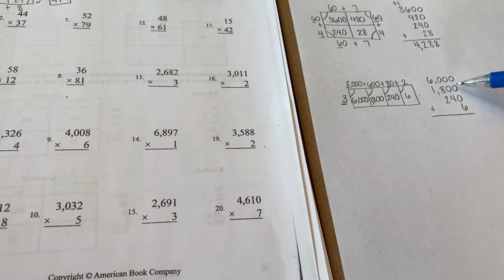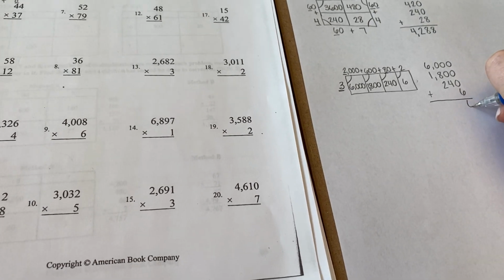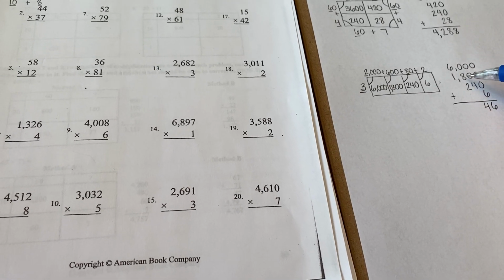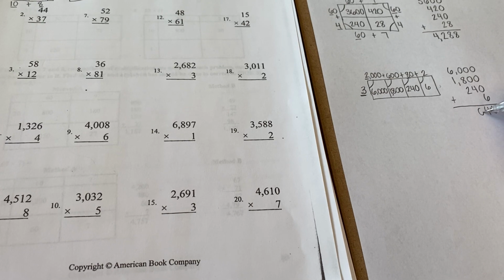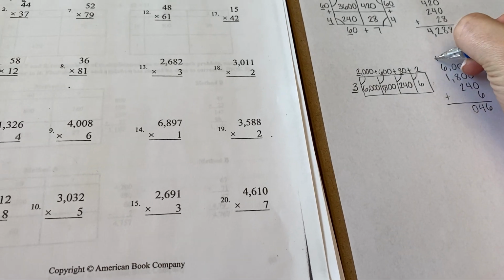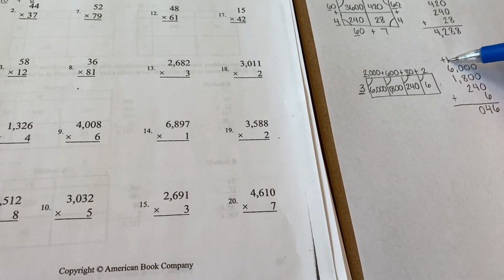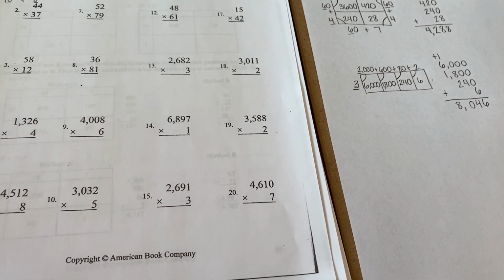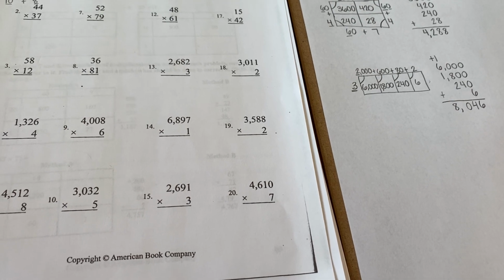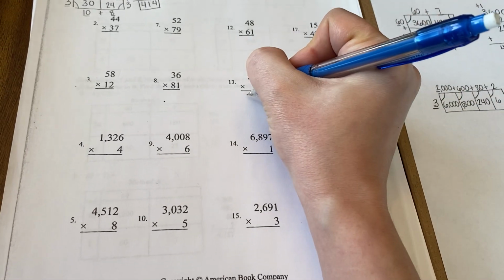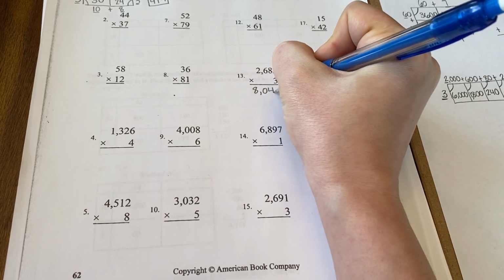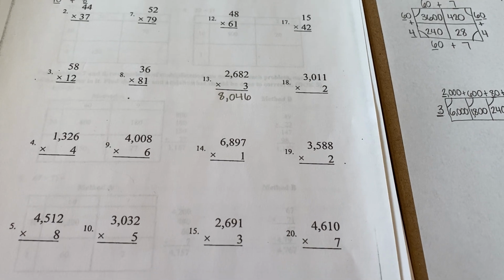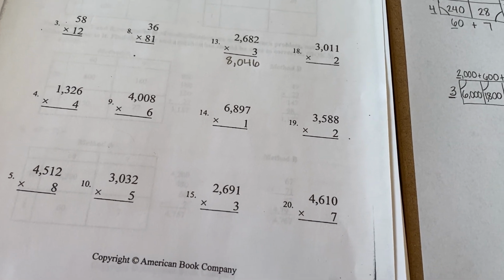All right, 0 plus 0 plus 0 plus 6 is 6. 0 plus 0 plus 4 is 4. 8 plus 2 is 10. So we put our 0 and we have to carry our 1. 1 plus 6 is 7, plus 1 more is 8. So our answer is 8,046. And so over here, I'm going to write that in, 8,046.